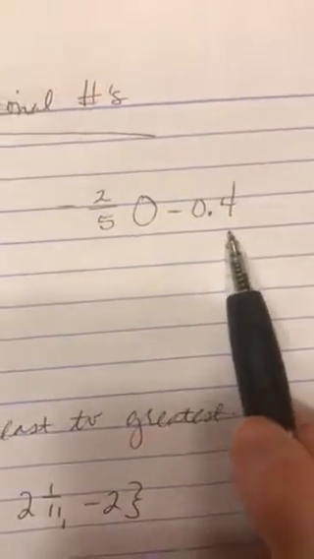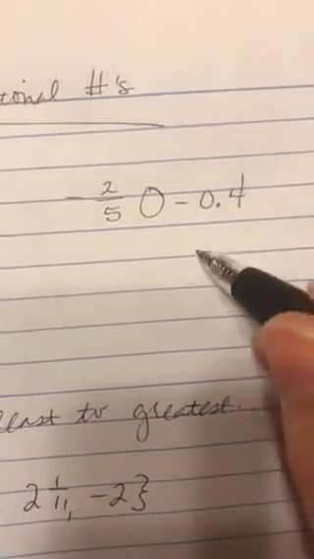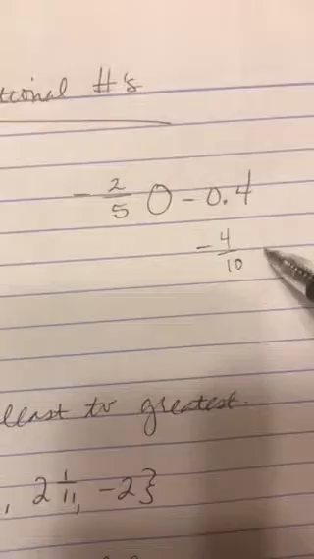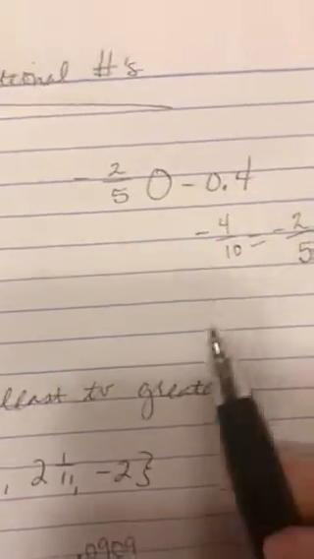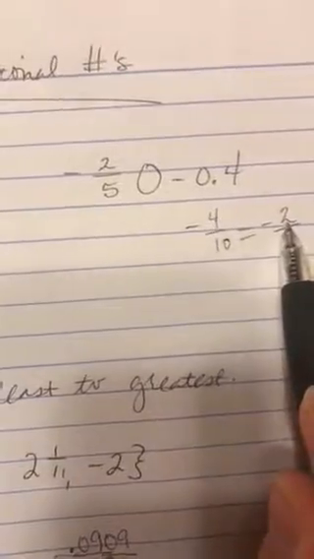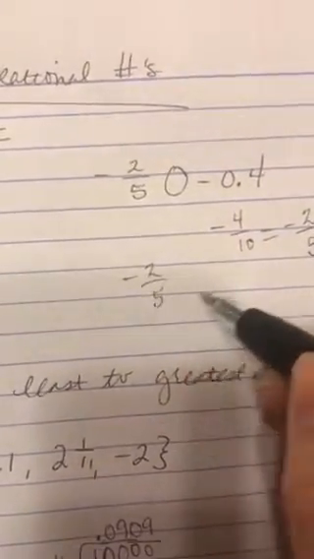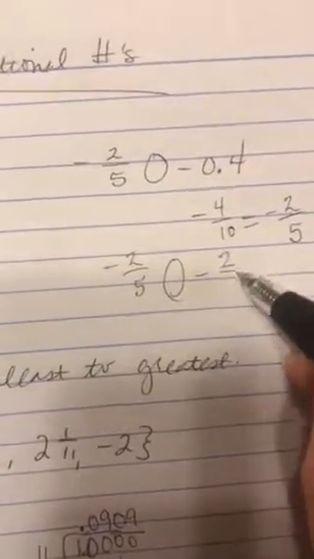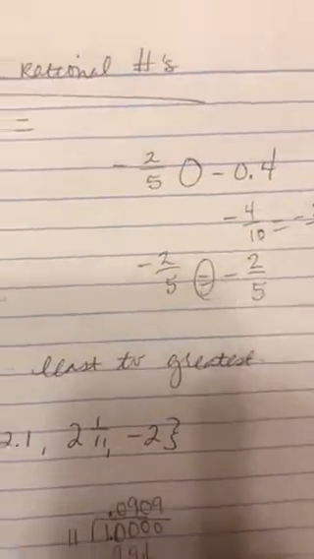Taking a look at this one, if you're asked to compare these two numbers, the first thing I would do would be to get them in equivalent forms. So one, as you can see, is a fraction. The other one is a decimal. I know that -4/10 is how I would read this, and so I can write it that way. I also know that in simplest form, that is -2/5, because 4 divided by 2 is 2, and 10 divided by 2 is 5. So I'm comparing -2/5 to -2/5. And so my answer there is going to be that it's equal to.